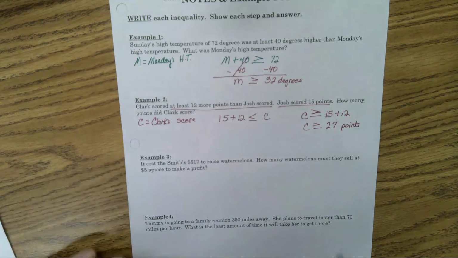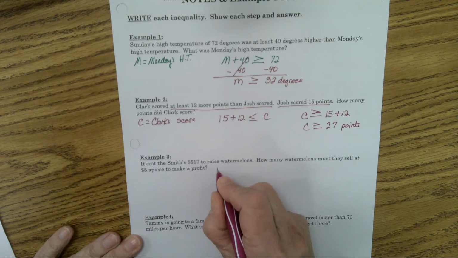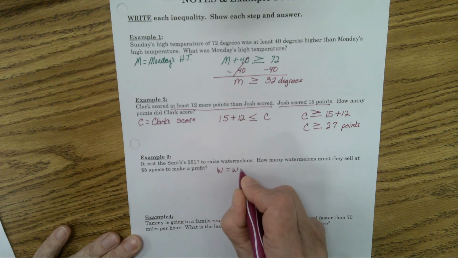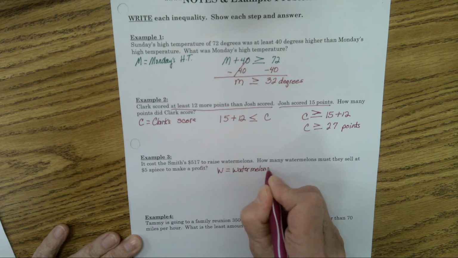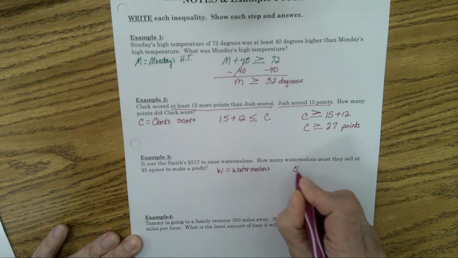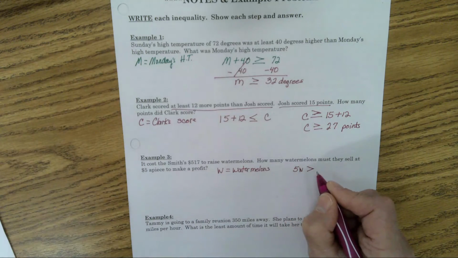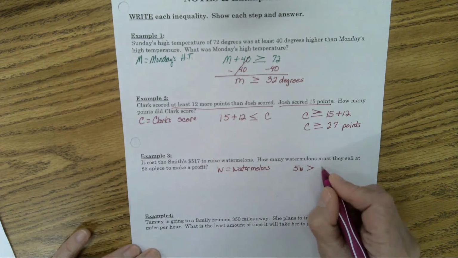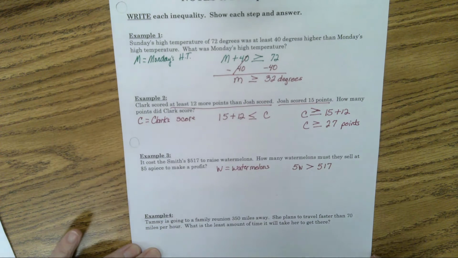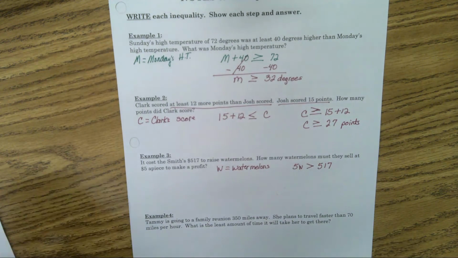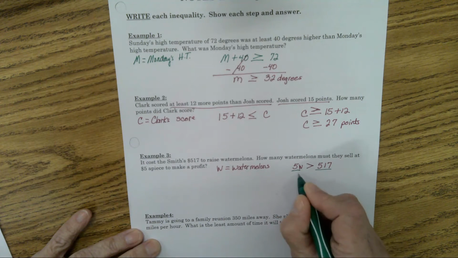So, we know how much are they selling their watermelons? $5 a piece. So W equals watermelons. So 5 times your watermelons has to be greater than, not equal to, greater than 517. Do you understand why it has to be greater than? Okay, you got to make money. Now, to solve this inequality, divide both sides by 5.